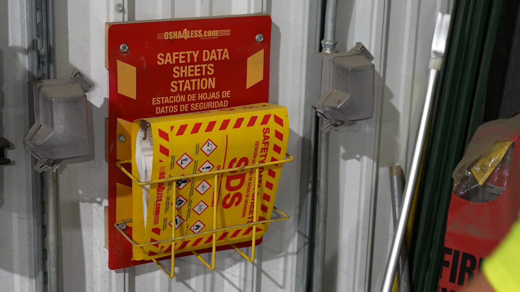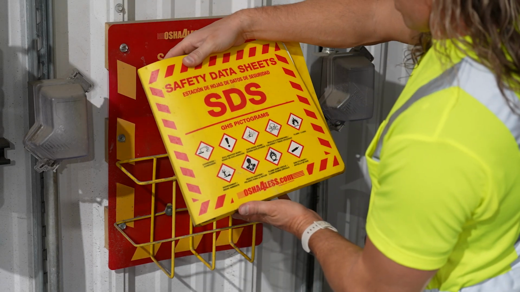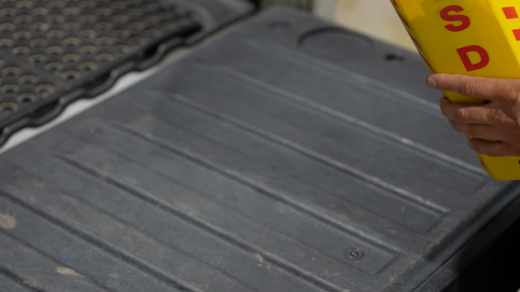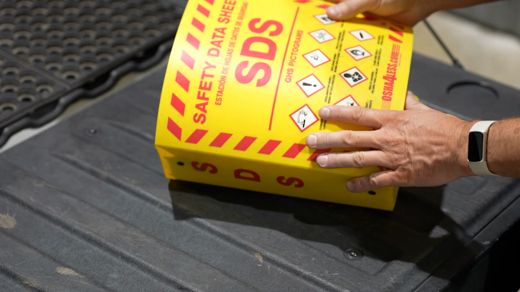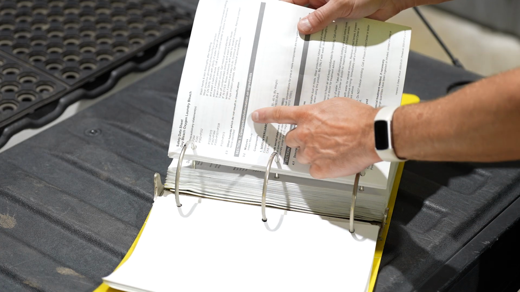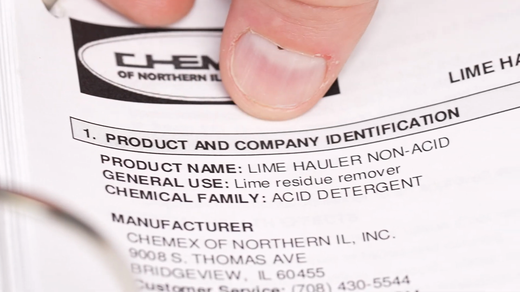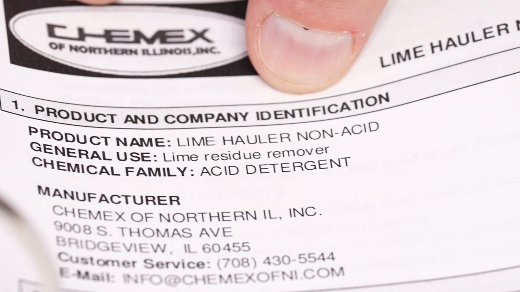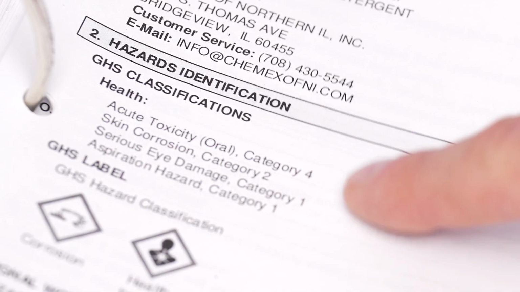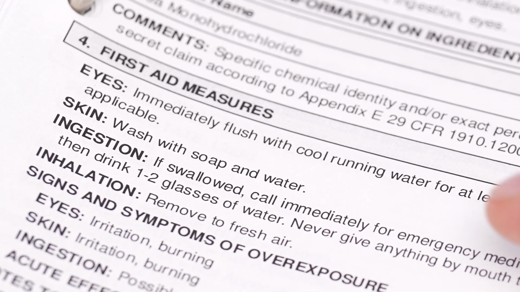After a chemical is classified, its details are recorded in a safety data sheet, also known as an SDS. This 16-part document provides all key information about the chemical, including things like safe handling and first aid. As a service sanitation employee, it's important to focus on Section 1, Chemical Identification, Section 2, Hazards, and Section 4, First Aid Measures of an SDS sheet.